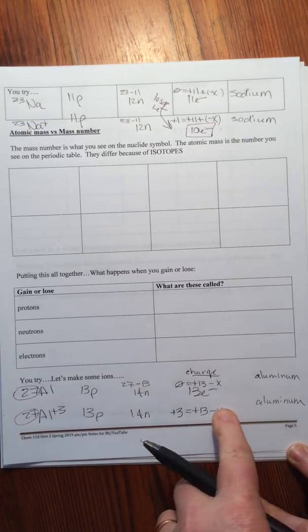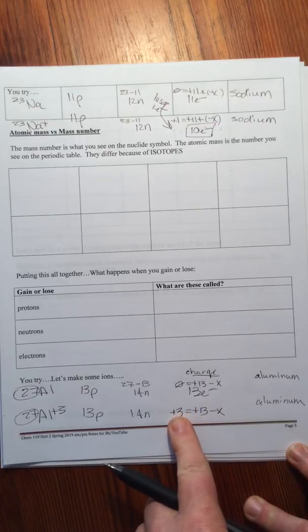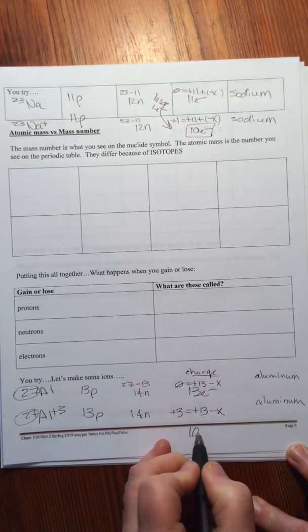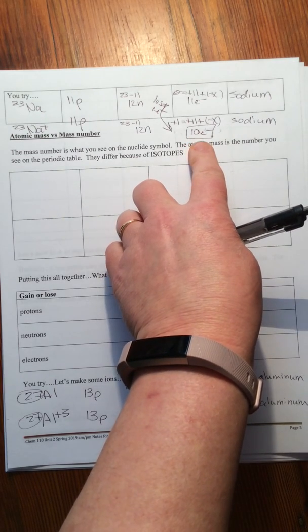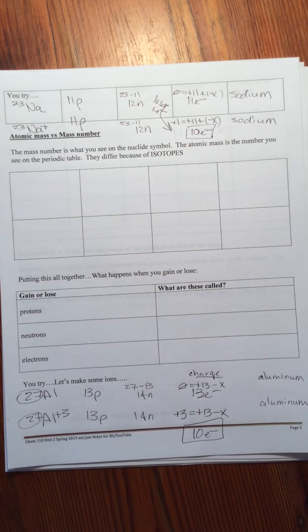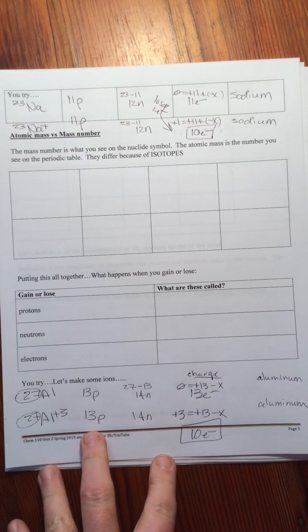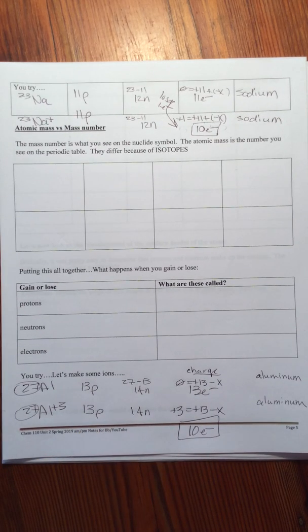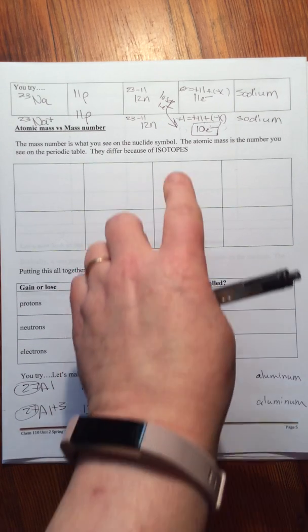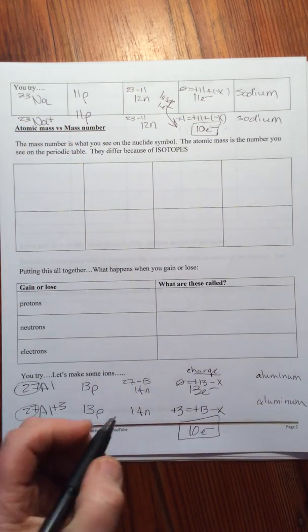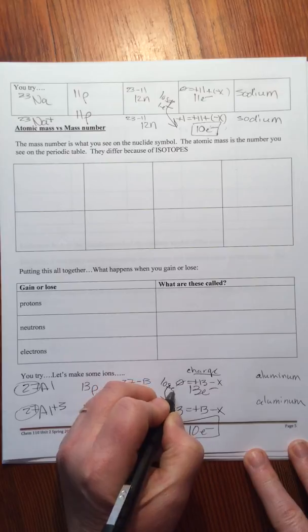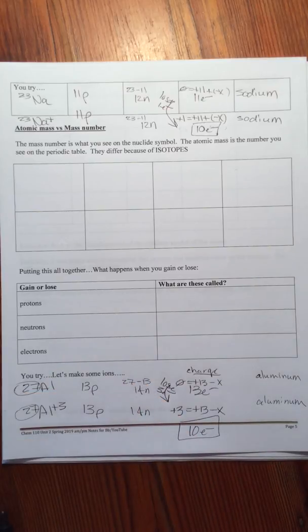So some number plus 13 has to equal positive 3. 10 electrons. 10 electrons. There's going to be something specific about these numbers that I will describe as we go along. When we lose electrons, we get positive charge.